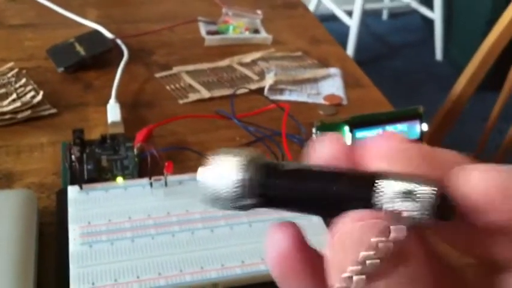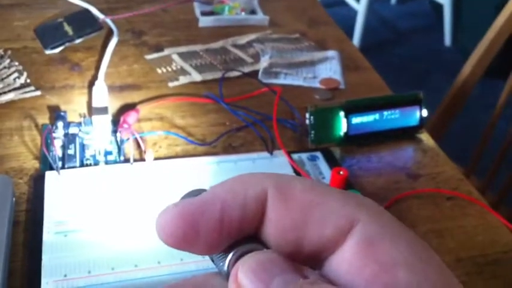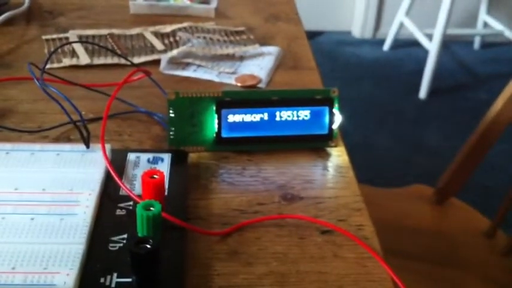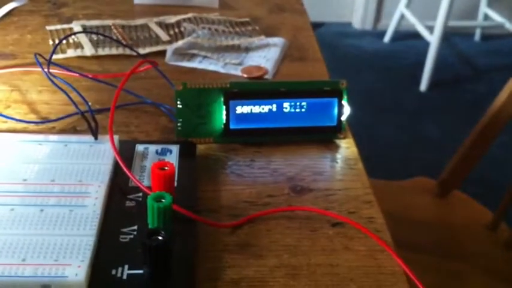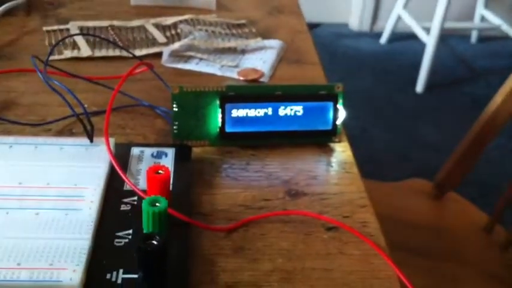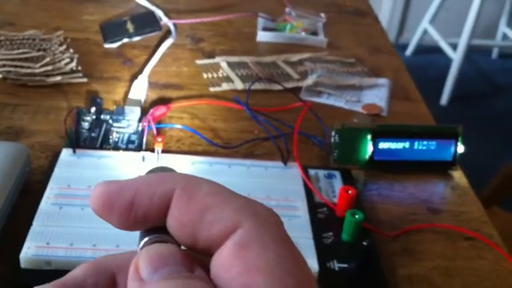So to demonstrate that, let me back up a tiny bit. Here's a little flashlight I got from DigiKey, and if I hit that thing with that, you can see that the light drops to just a few thousand. If I tilt it away, it goes back to 250,000 or 200,000, somewhere in there. So as you vary the intensity, the light changes.